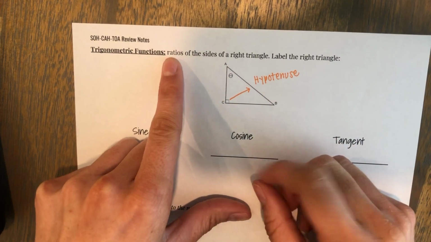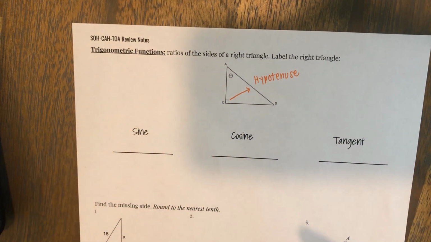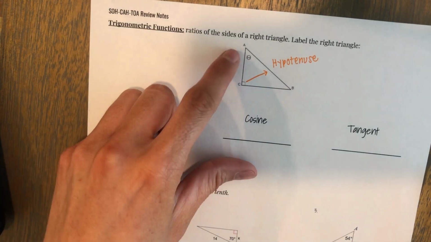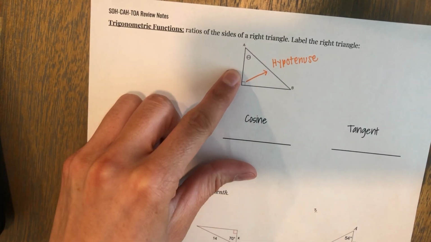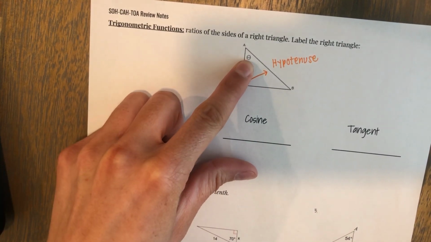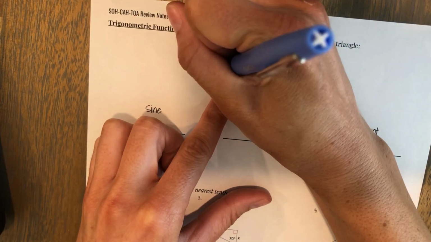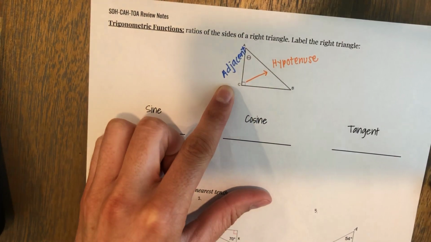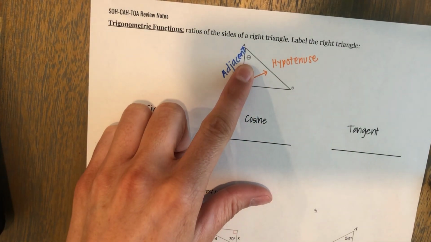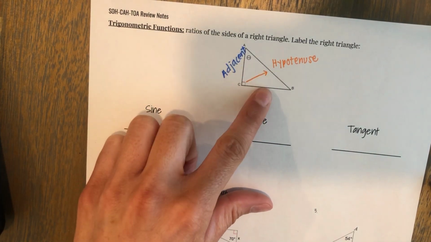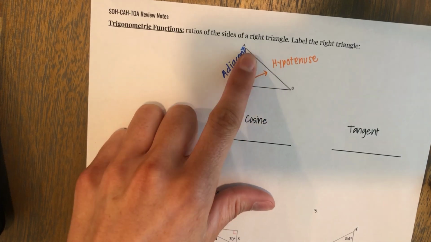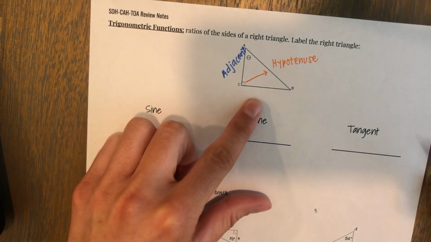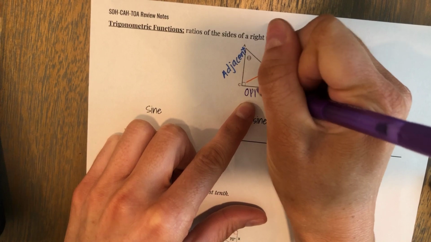And you have adjacent and opposite, and it depends on where theta is. Since this side is directly next to theta, this would be adjacent. And again, that's because it's right next to theta. Then this side, since it's way on the other side of theta, this would be the opposite.